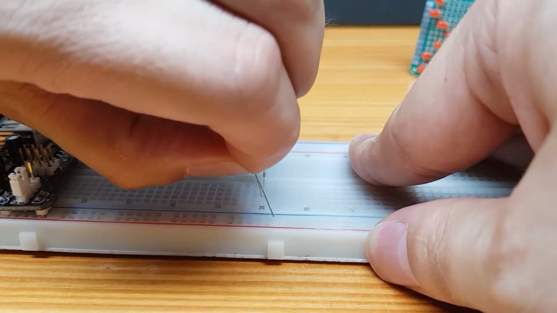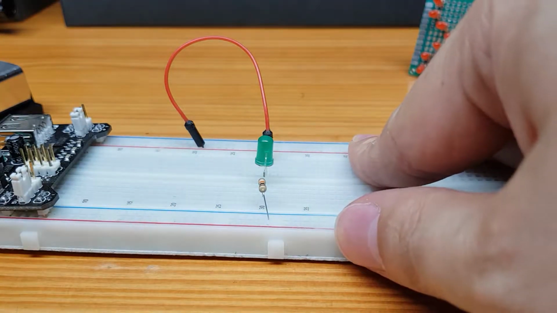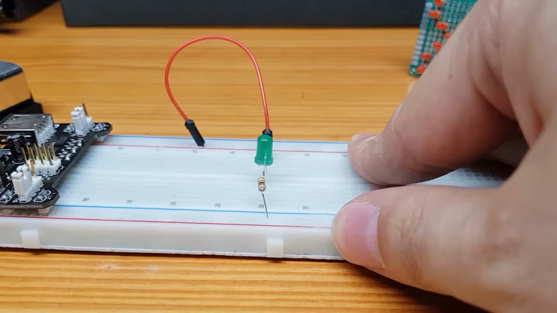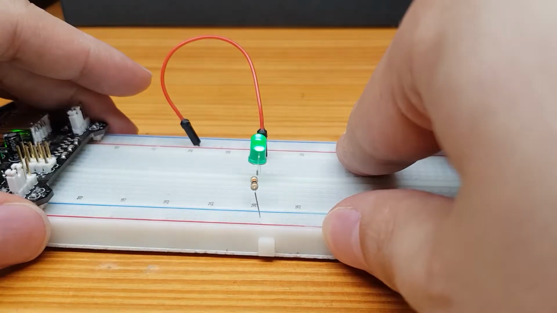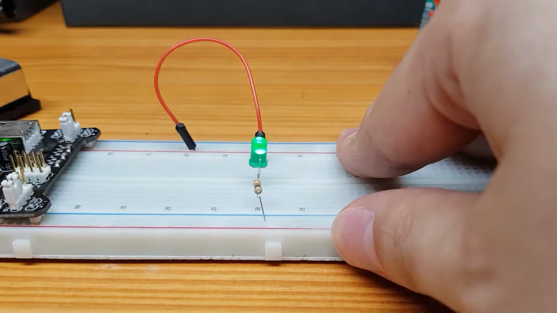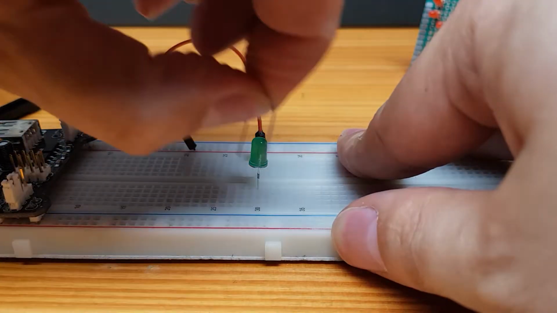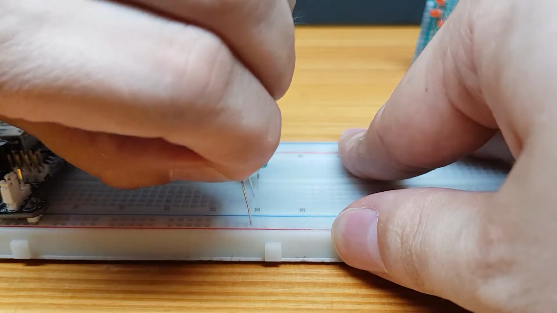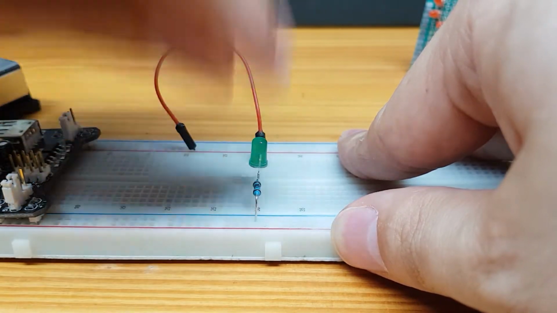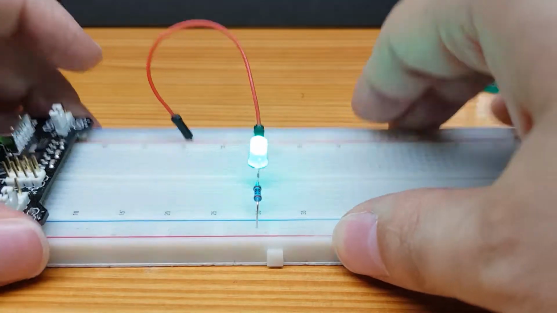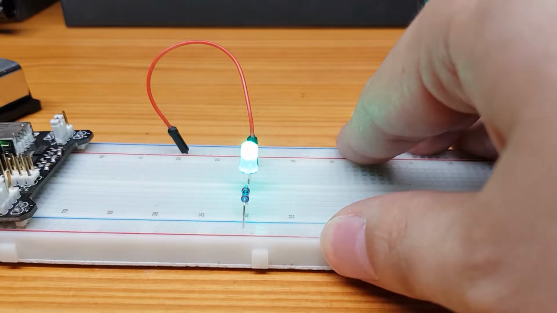So this is, I believe, a 1K resistor. So 1000 ohms, let's turn that on. And you can actually see the LED glowing, which is nice. And we're going to bring this down even further to a 100 ohm resistor. So let's stick this in here, 100 ohms, and we should see that this glows even brighter. There we go. So that is the brightest that LED is going to glow. Wonderful.